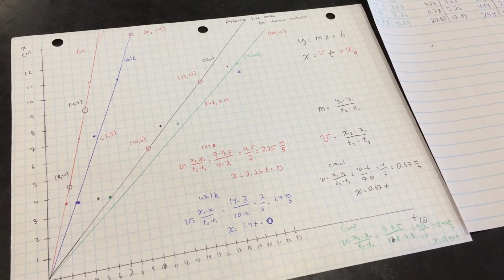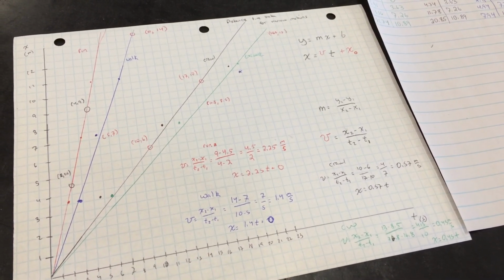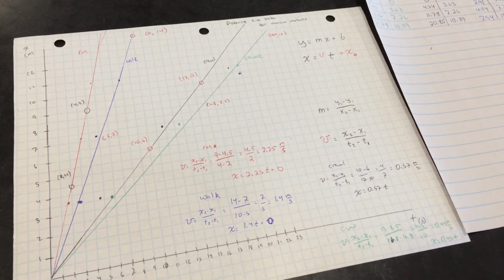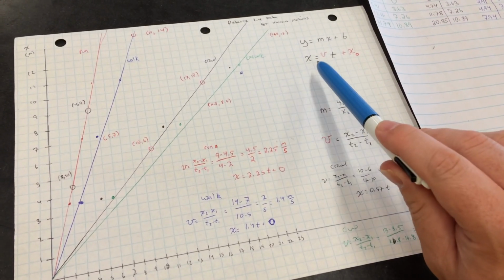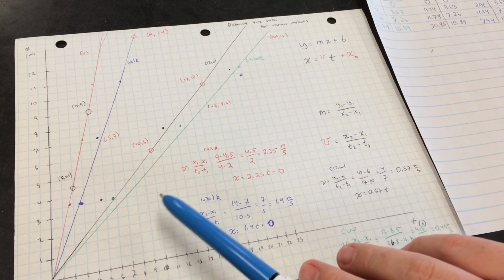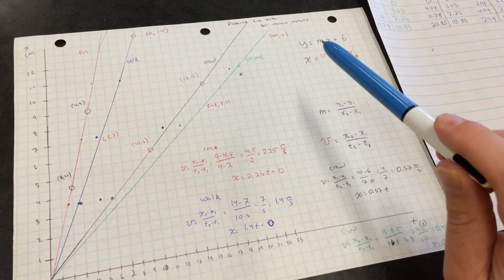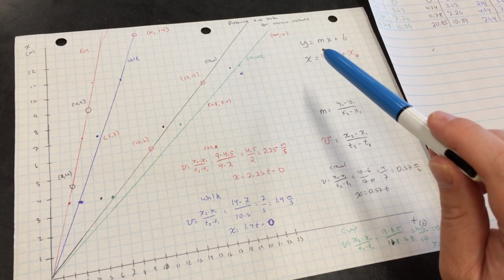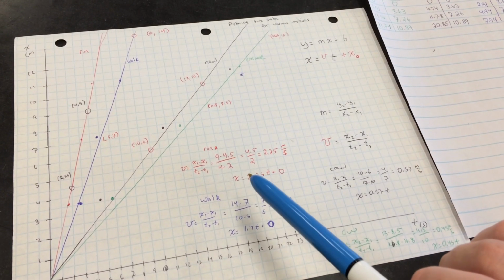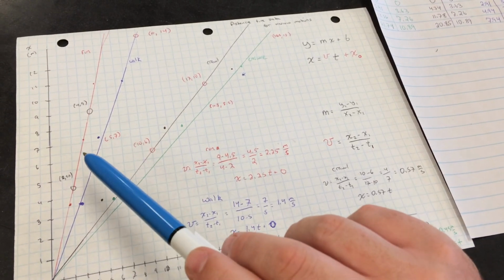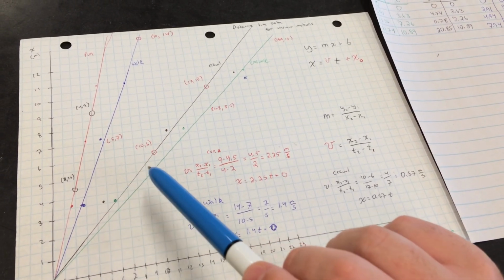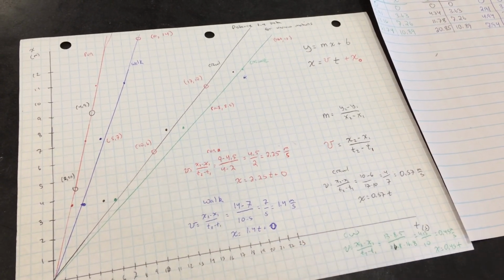So this is our data for this lab. We learned a couple of big things. We learned an equation that describes the motion of people in these various activities. We learned that it just comes from the slope-intercept form of a line. And we learned that the slope of the line equals speed, since running, the fastest, gave us the steepest slope, and crab walking, the slowest, gave us the shallowest slope.